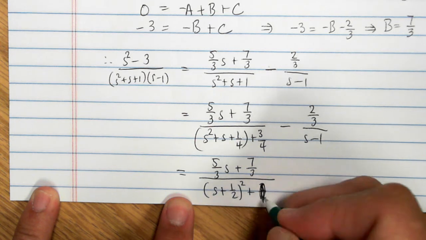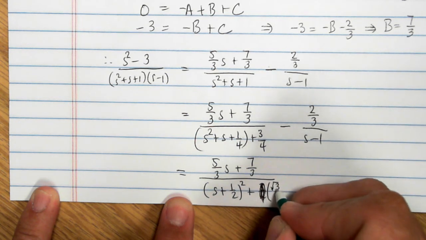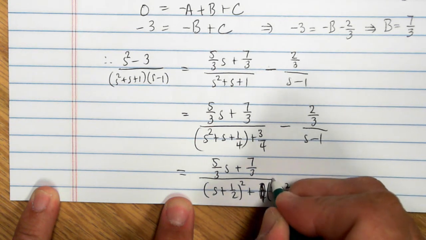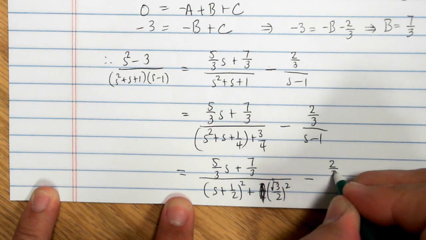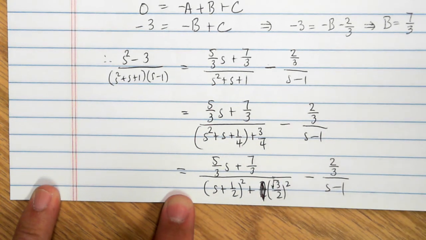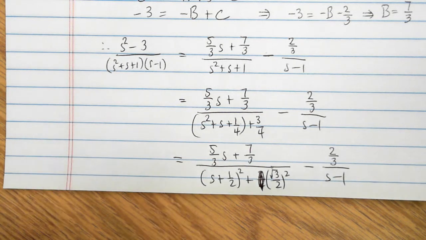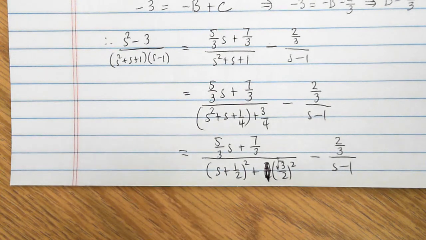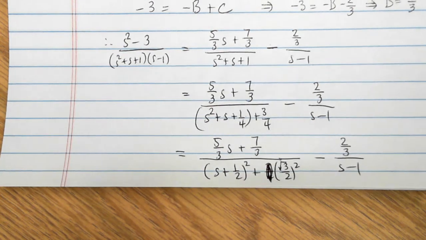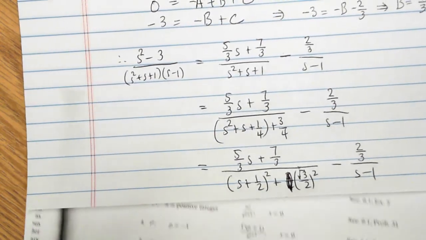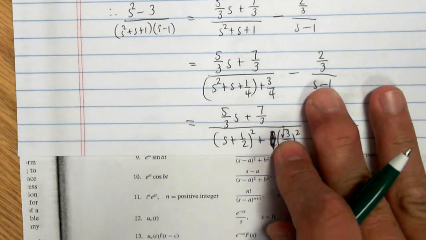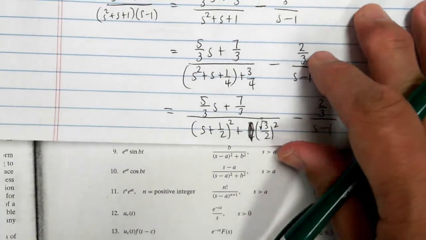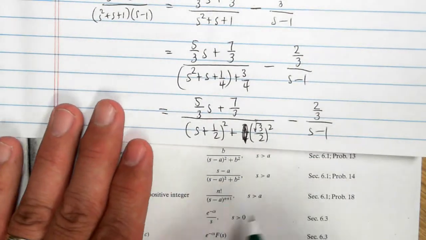And to match what I have in the table, I'm going to write this as square root of 3 over 2 squared, minus 2/3 over s minus 1. Okay, so we're making good headway now. Let's go back to the table and see how this fits what's in the table. Let me try to slide this underneath. There we go. So this comes pretty close to fitting the forms that I see here.